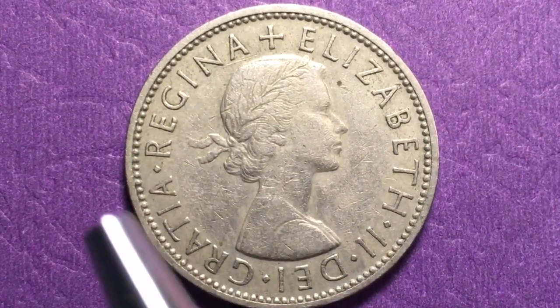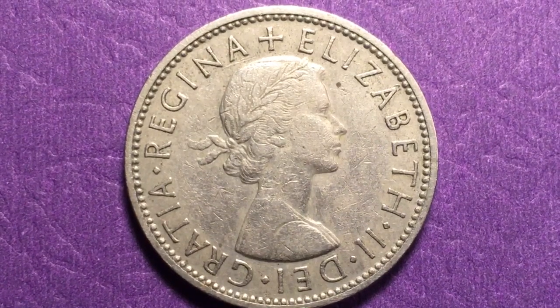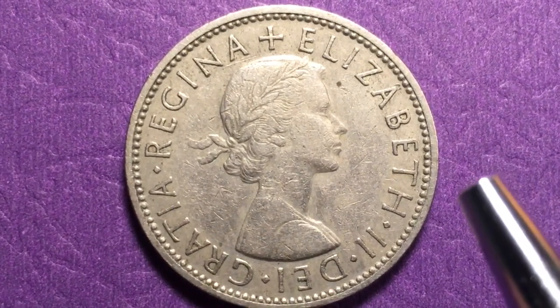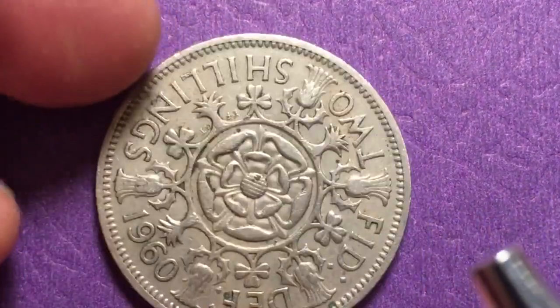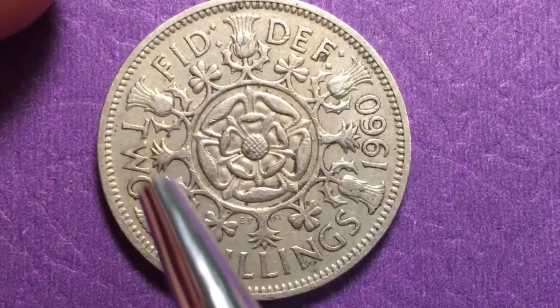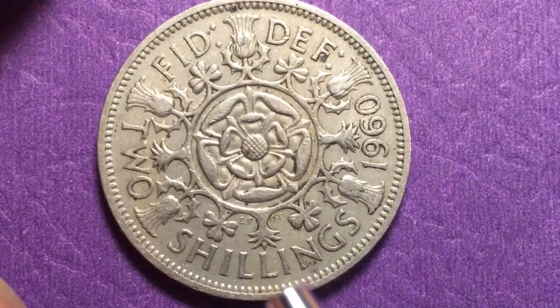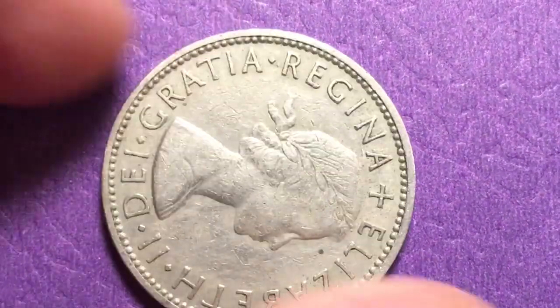Elizabeth II, by the grace of God, Queen. What it does not say on here is Brit Omne, or Queen of all Britons. But what it does have on here is the back is Defender of the Faith and essentially the symbols of all Britons or all of the United Kingdom.